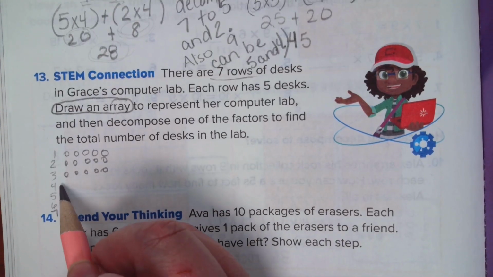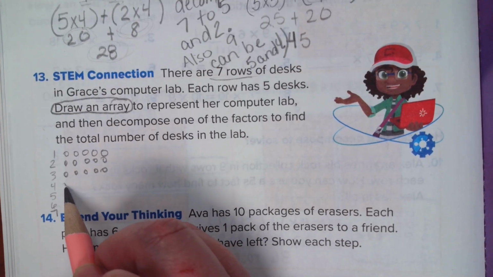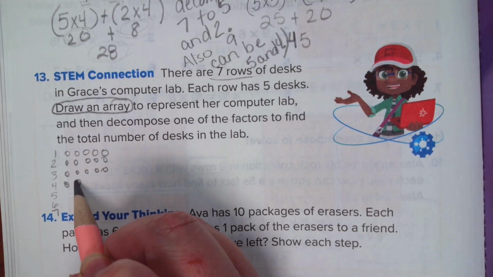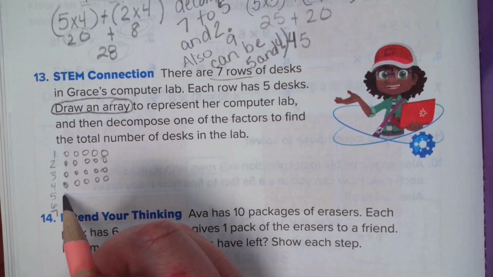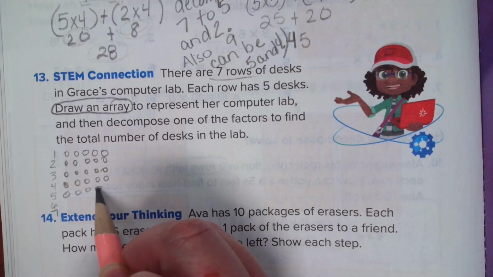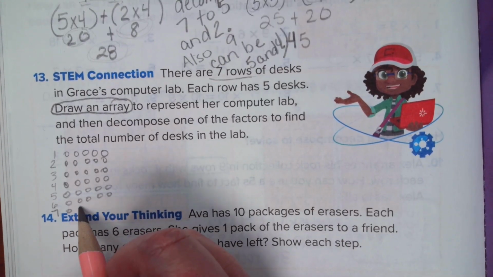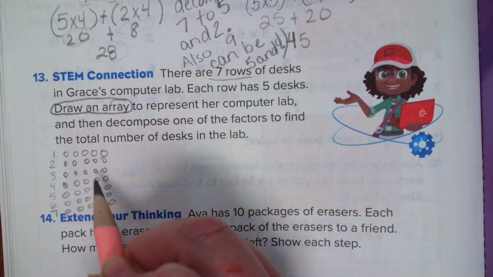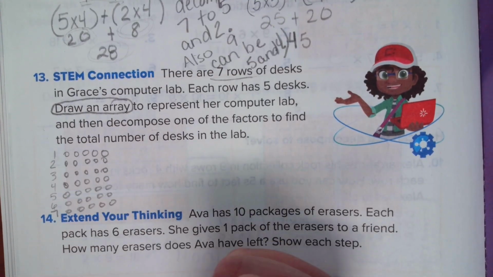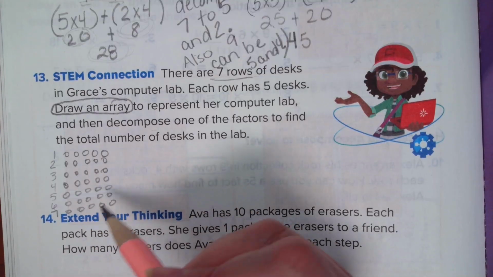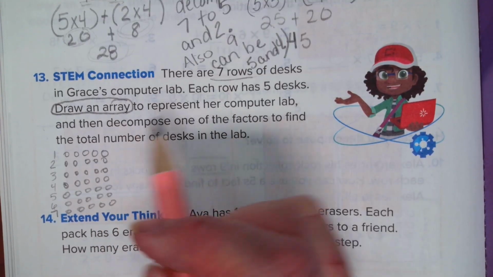Make sure you're making circles and not dots because the dots get confusing. Make circles. 1, 2, 3, 4, 5. There's 7 rows, 5 in each one. This is an array to represent the computer lab.